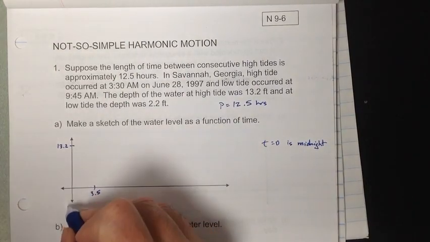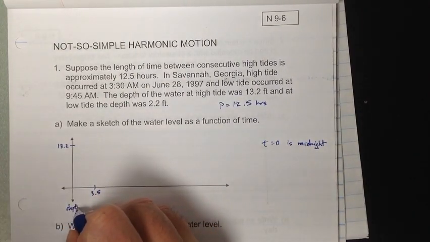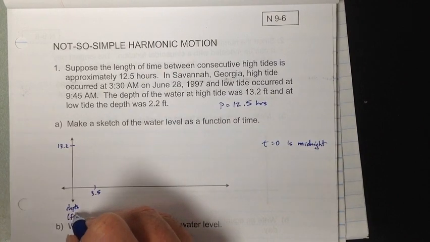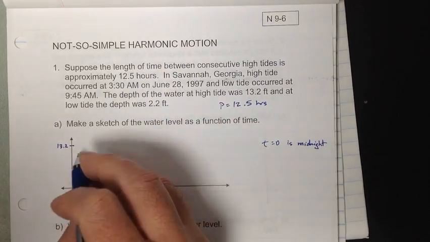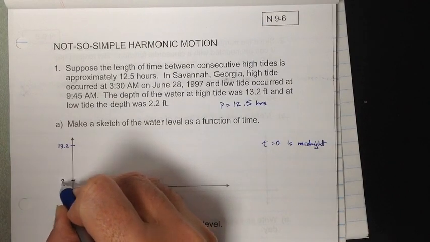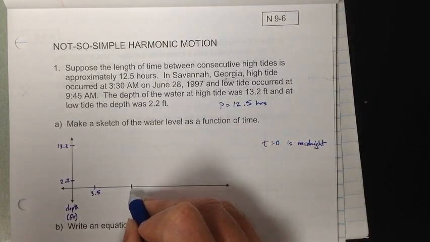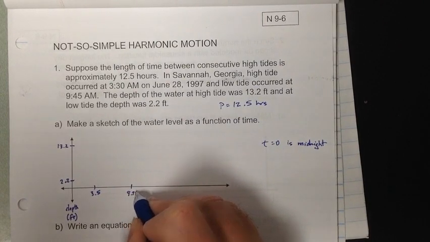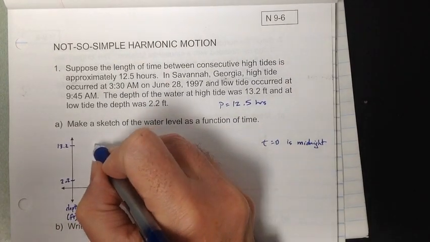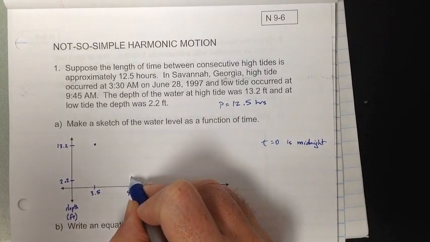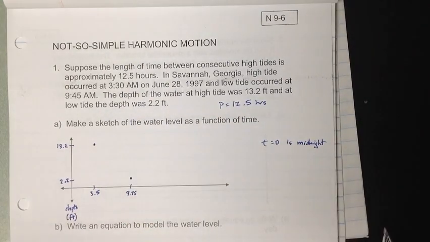This is going to be depth in feet, and the low tide is at 2.2 and occurs at 9:45, 9.75. All right, so 3.5 hours, this is a high tide. 9.75, this is a low tide.